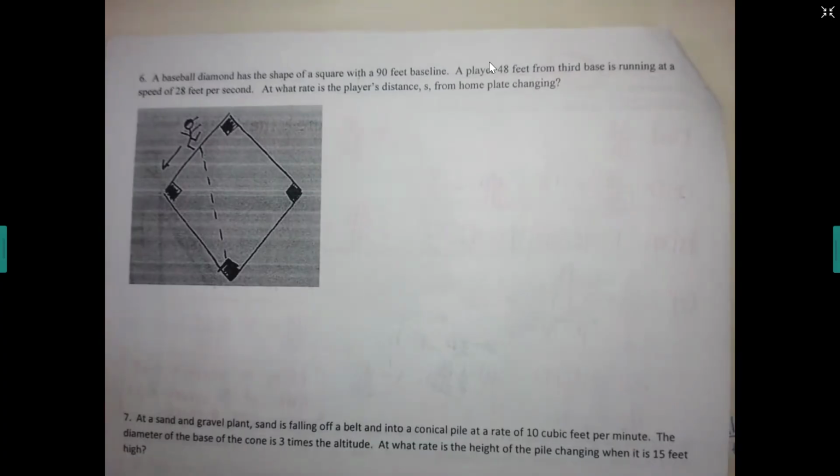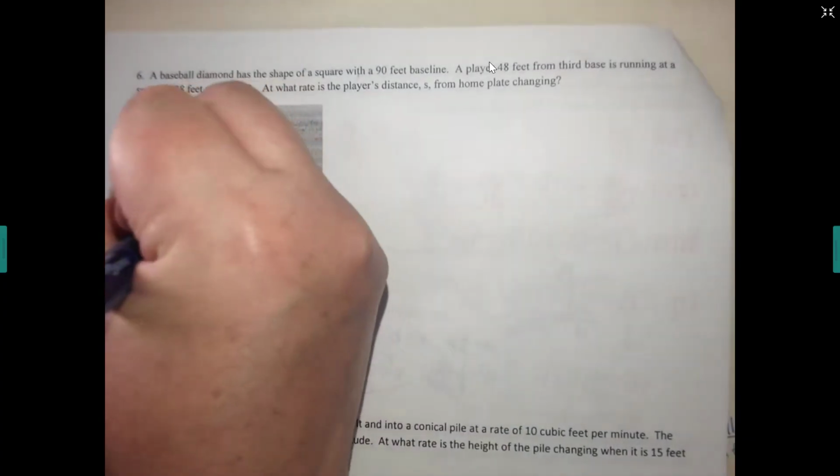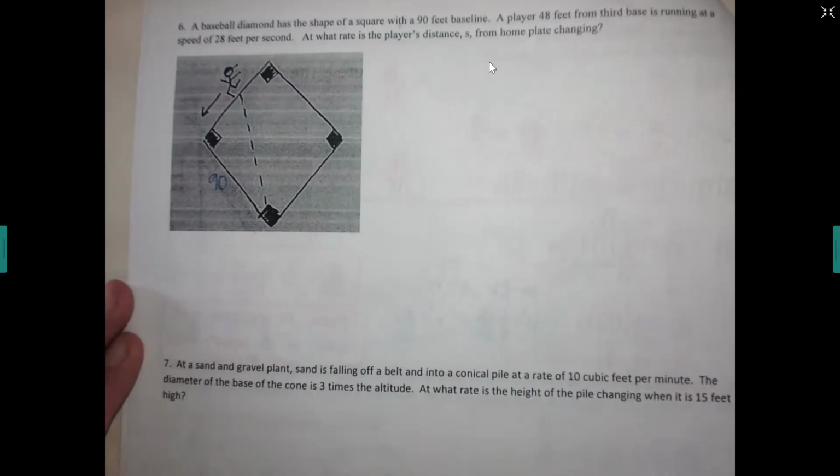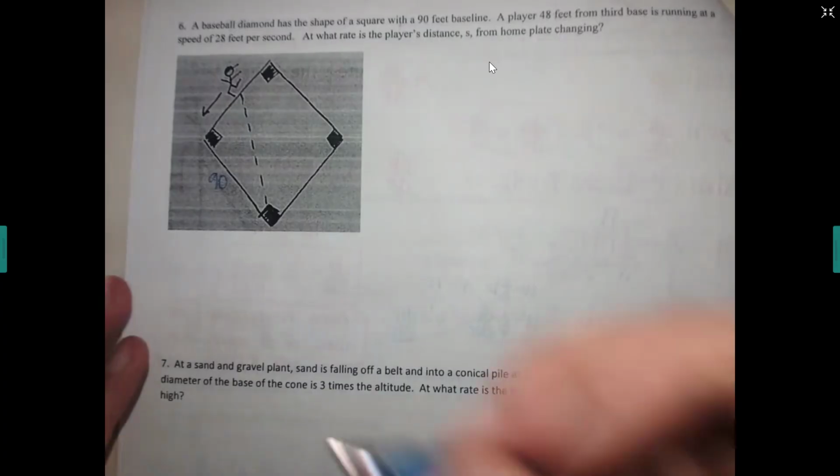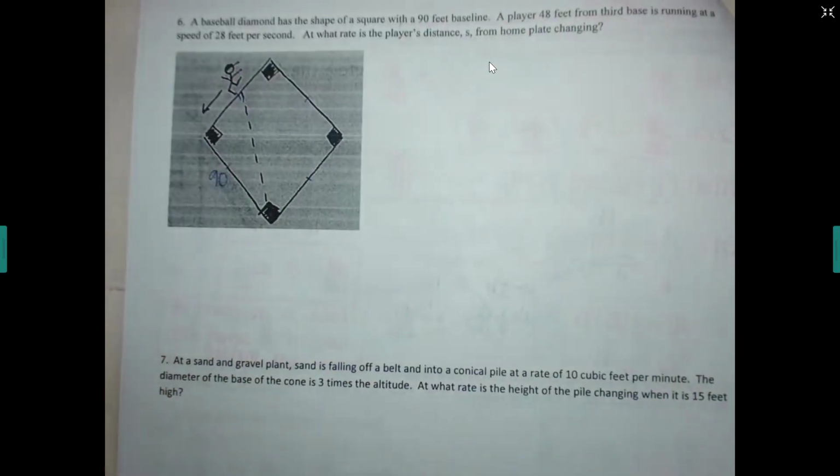Okay, so it says we have a baseball diamond. It's the shape of a square with a 90-foot baseline. Now, I want you to label the baseline with a 90 because that's not something that's changing. Okay, how long the distance is between the bases, that's fixed. Okay, so after you put the 90 there, I want you to mark it all the way around the square, because since it does say it's a square, we know all the sides are 90.